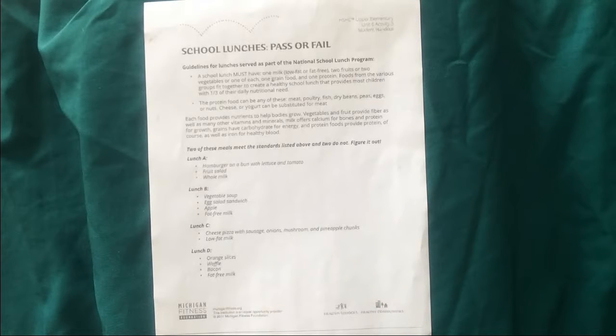Let's figure it out. We have lunch A. It has a hamburger on a bun with lettuce and tomato, fruit salad, and whole milk. Do we have a protein there? We have the hamburger. Do we have a grain? We have the bun. Do we have fruits and vegetables? Do we have at least 2? We do. We have lettuce and tomato. We also have a fruit salad.